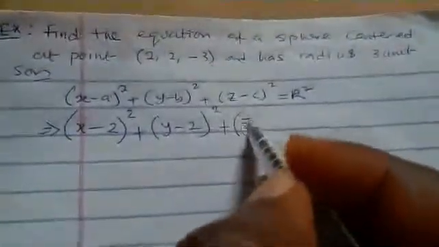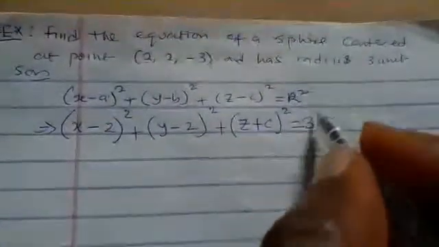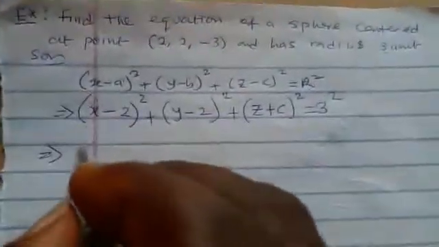So we substitute it so that we have x minus a, x minus 2 squared, plus y minus b, our b is also 2, squared, plus z minus, but our c is minus 3, to make this place will be plus, is equal to r squared. Our r is 3, so this will be equal to 3 squared. So the next thing now is we expand it. By the time, let's expand. Expansion, I believe, sorry, this place will be 3. It's not c. Our c is minus 3.